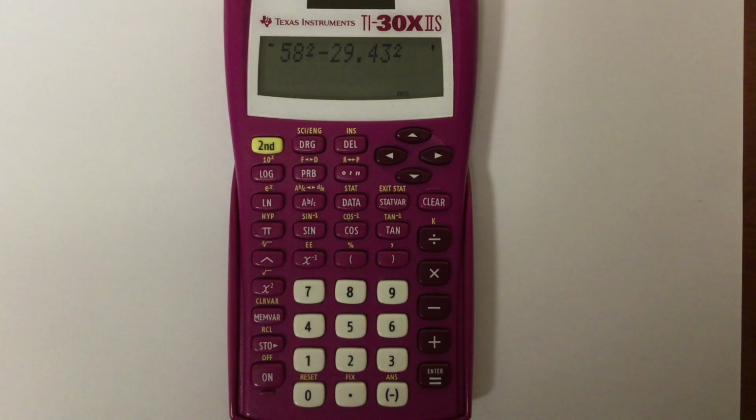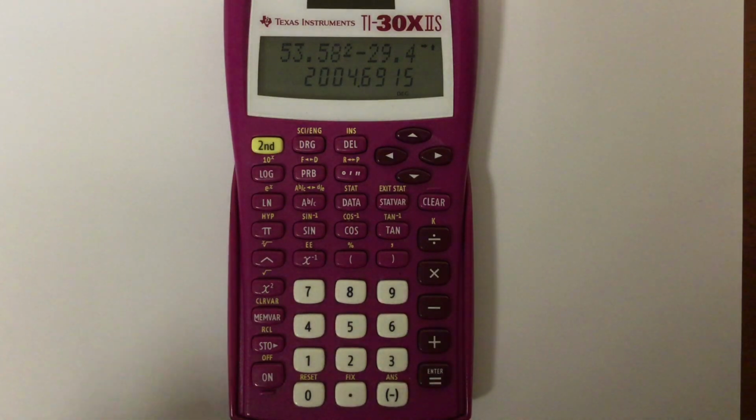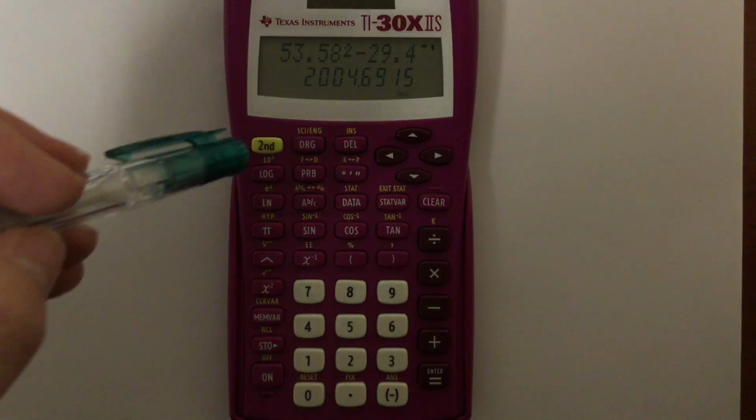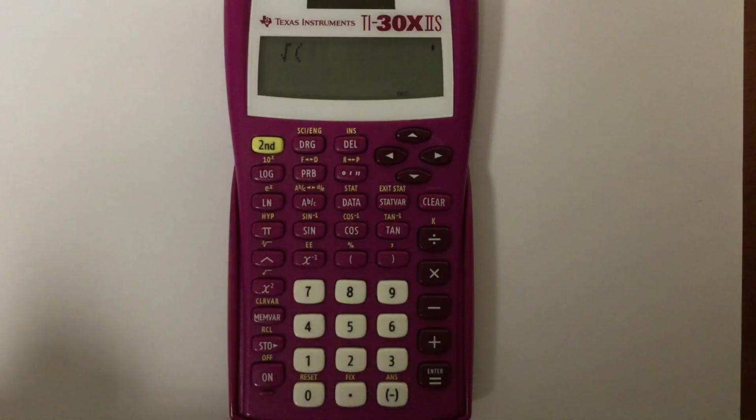Okay, now I've cut to the calculator because I want to make sure you know the easiest way to get a square root of a number. So I've entered here my 53.58 squared minus 29.43 squared, and when I hit equal, there's my 2004.6915, and I need to do the square root of that number, so I'm going to hit second square to do the square root function.